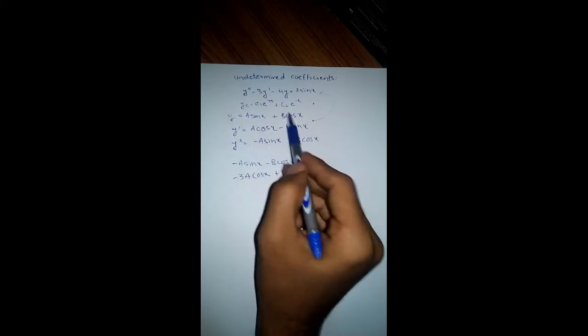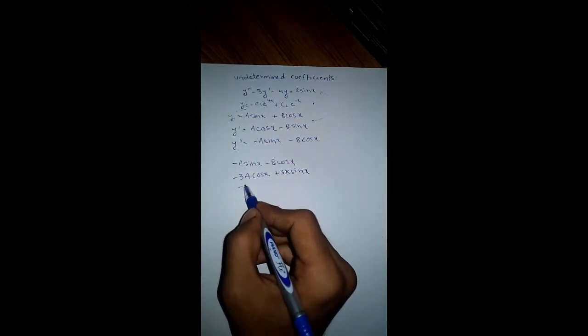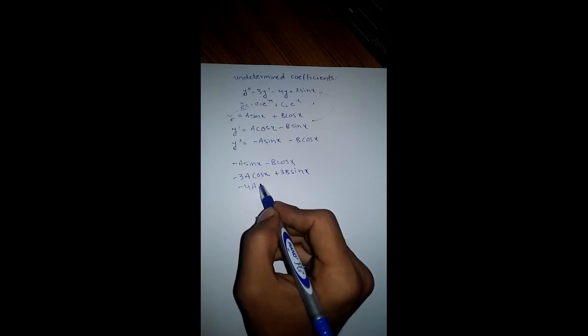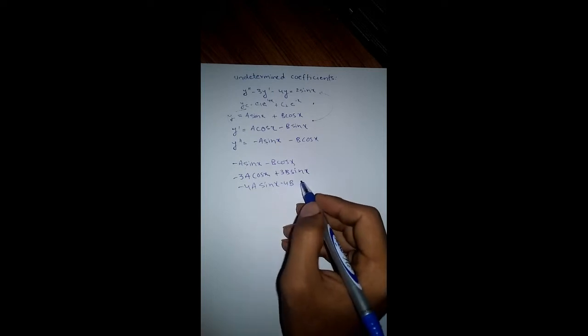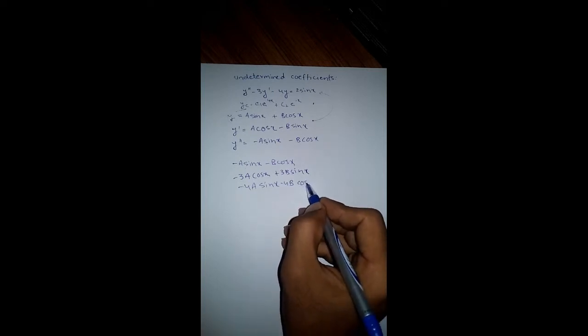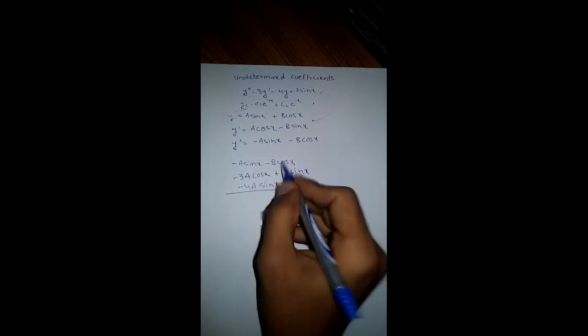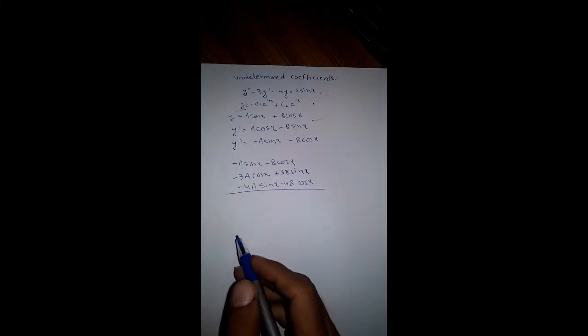This is our original function, so it will become minus 4a sin x minus 4b cos x. If we add all these together, I'm just going to add them directly, you can figure it out yourself later.